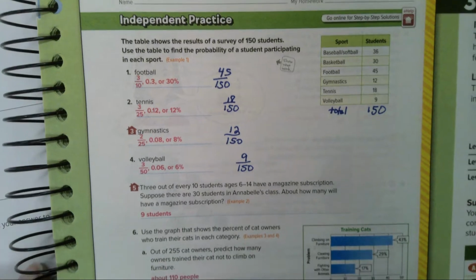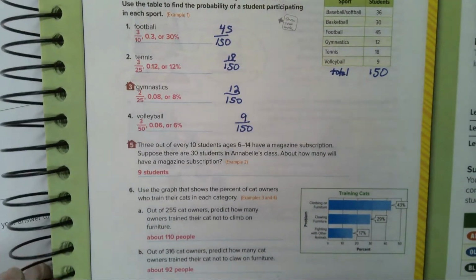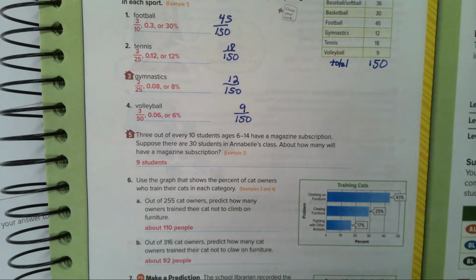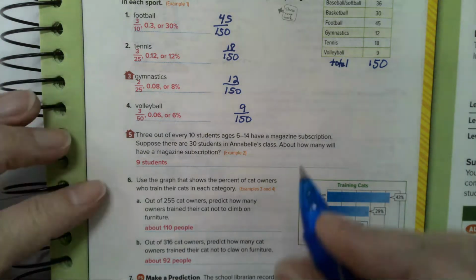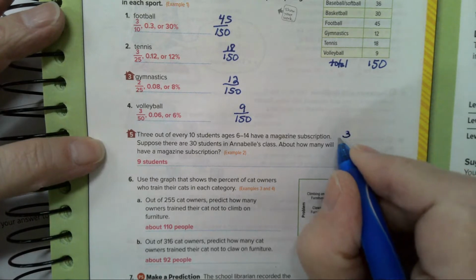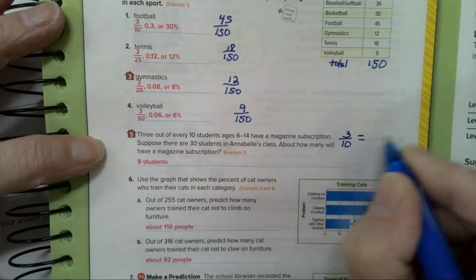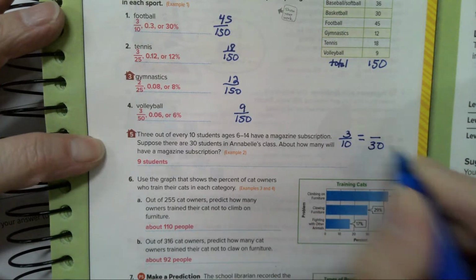3 out of every 10 students ages 6 to 14 have a magazine subscription. Suppose there are 30 students in Annabelle's class. About how many will have a magazine subscription? Okay, so we start off with 3 out of 10. That is going to equal how many out of 30?